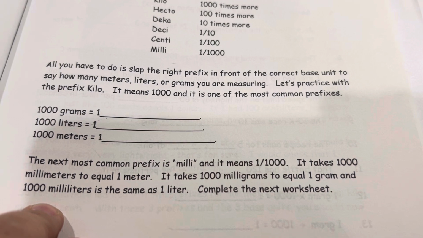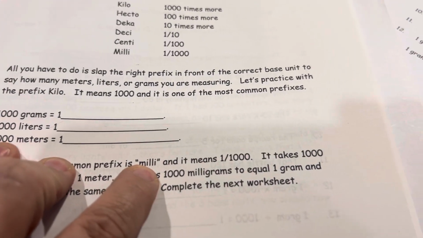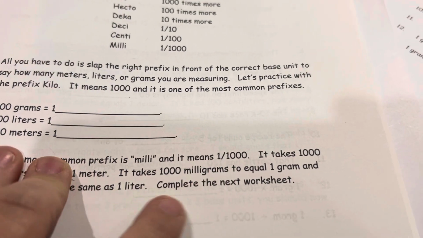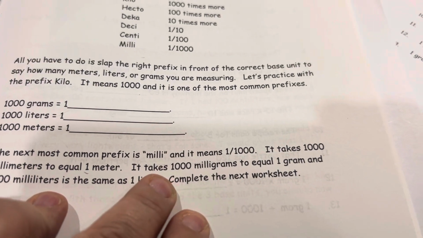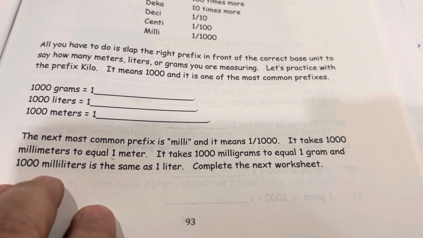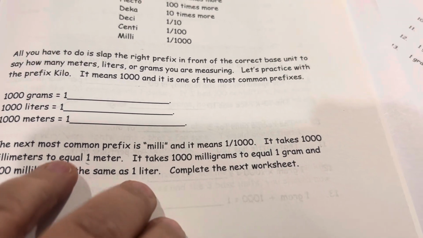Okay, the next most common prefix is milli, and it means 1/1000th. Okay, it takes 1,000 millimeters to equal 1 meter. It takes 1,000 milligrams to equal 1 gram, and 1,000 milliliters is the same as 1 liter.